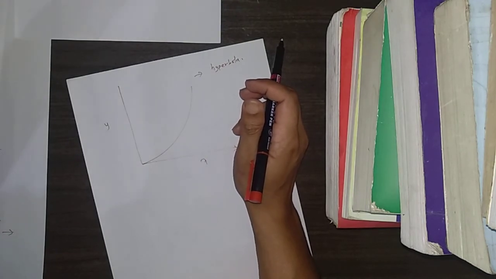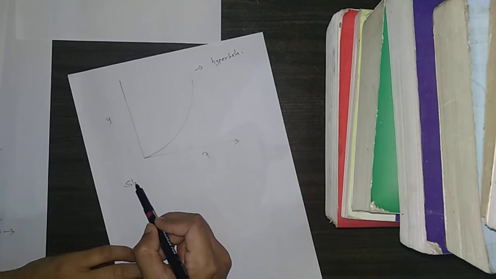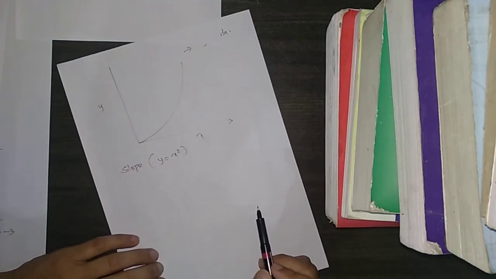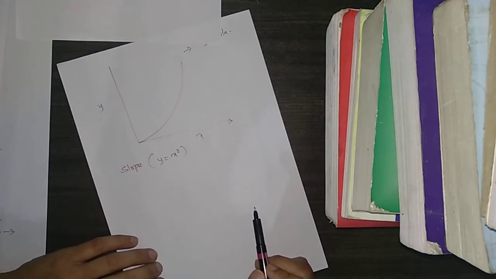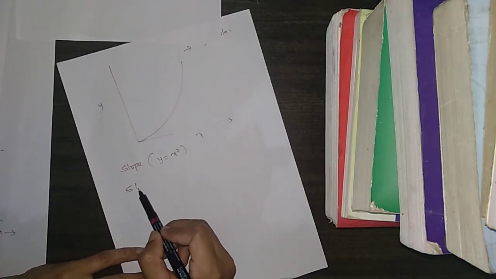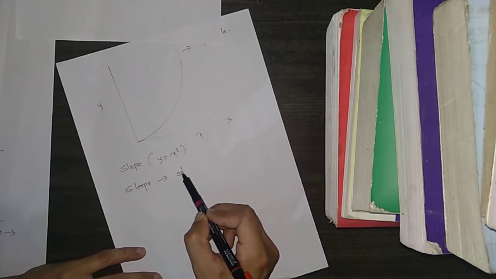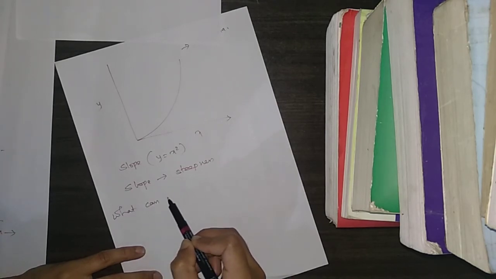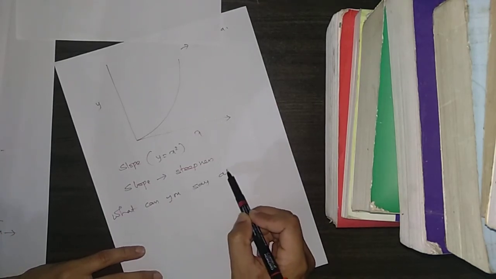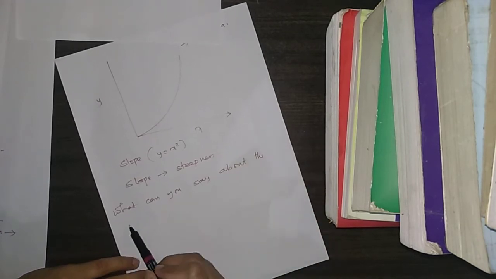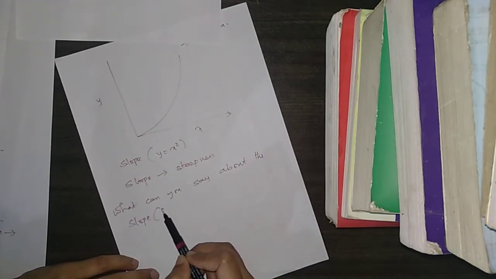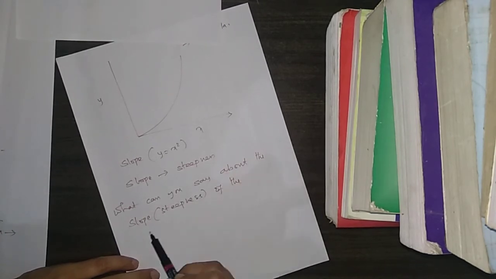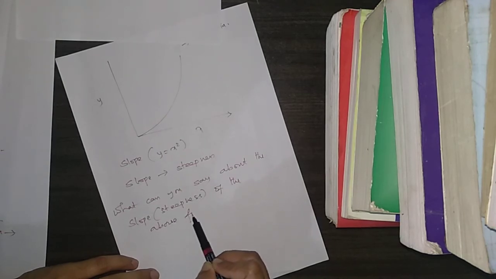Now if I ask you, what is the slope of this function, y equals x squared? How can you calculate the slope of this function? Slope means steepness. So what can you say about the steepness of the above function?